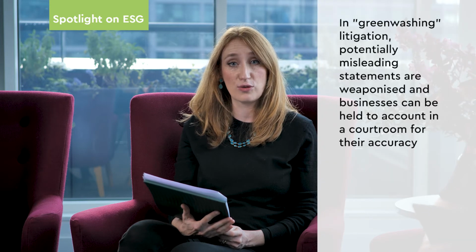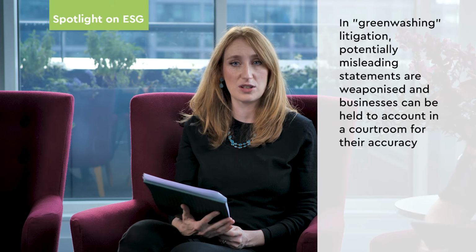The risk here from a litigation perspective is that those statements are weaponised in future litigation, i.e. a corporate or an organisation is accused of falling short of what it said it would do in the realm of ESG commitments.